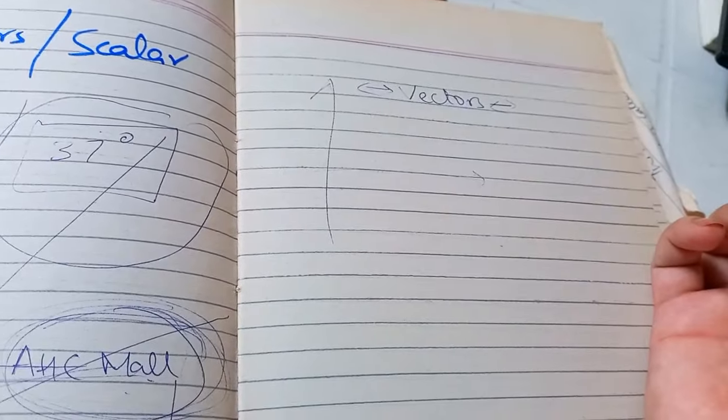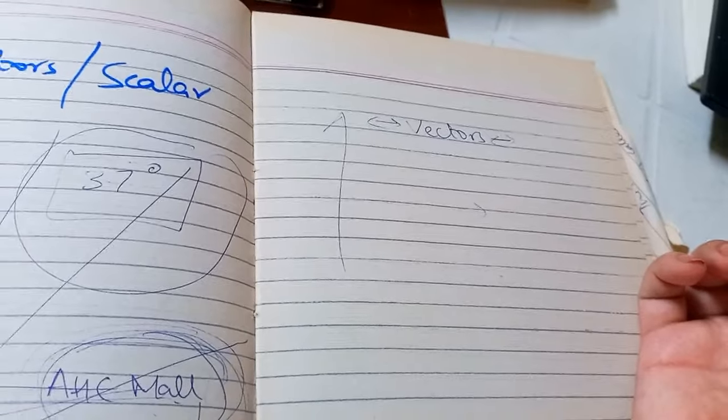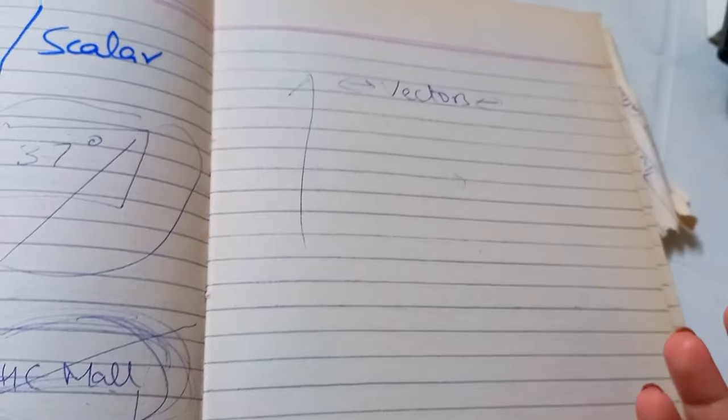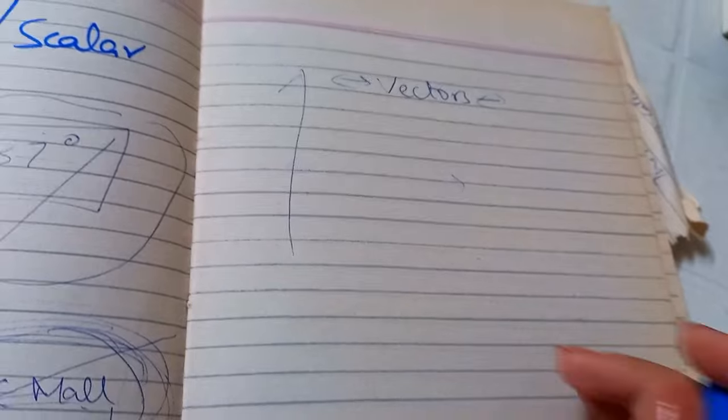For example, the position vector: to locate the position of a certain object or a point, you need to know the magnitude as well as the direction to reach that point. Okay, so as we now know what vectors are, we now need to know how to write them. What are the symbols we use, how to denote them.